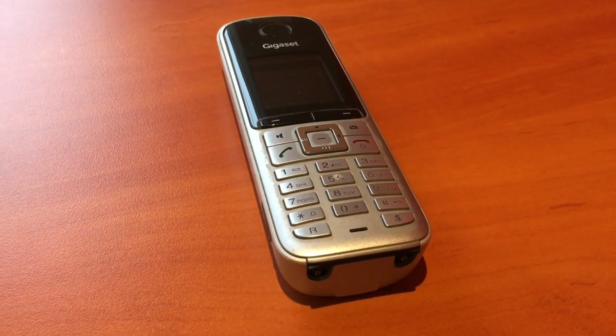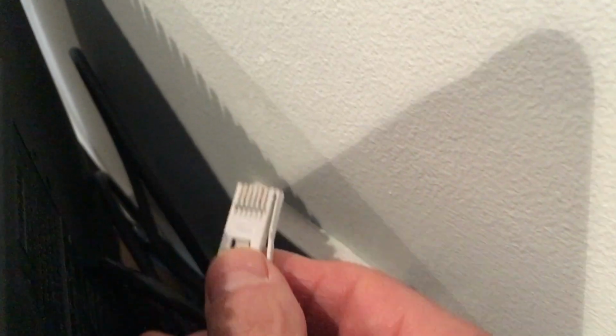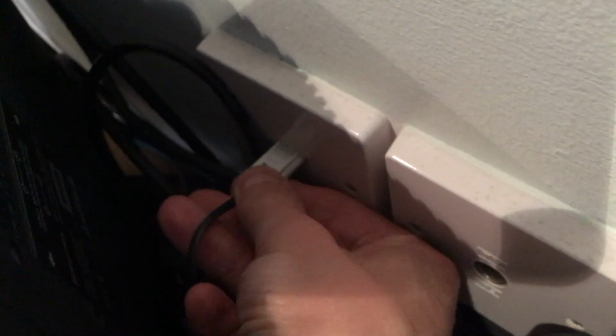So let's start with the phone on the left. Now, it might not surprise you to learn that that is a bog standard telephone. It has a little cable on the end of it, you plug it into the wall, and shock of shocks, you make and receive phone calls on it.